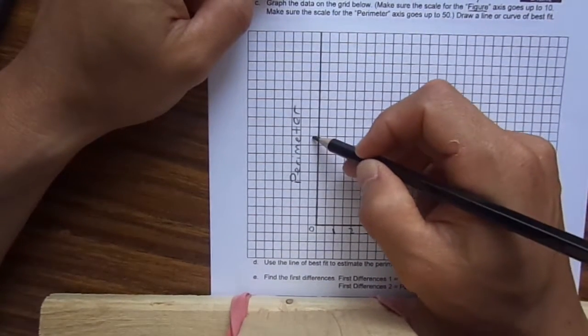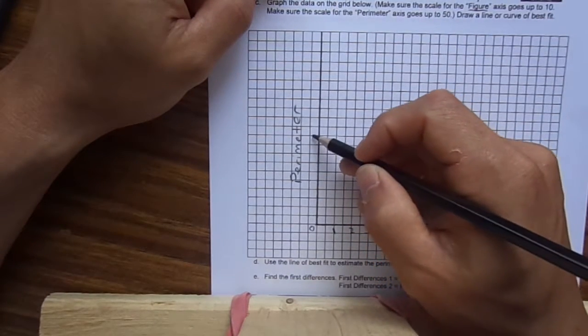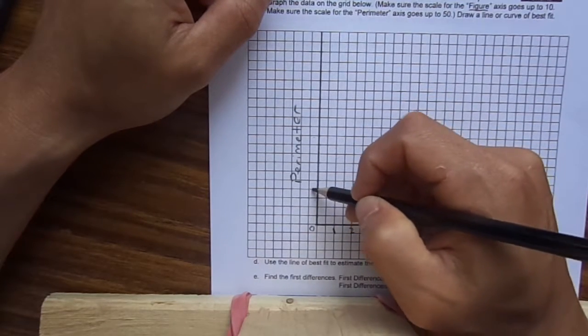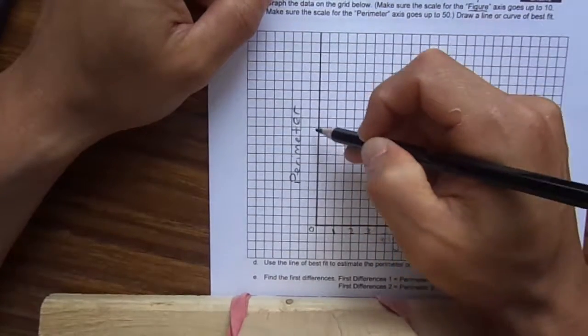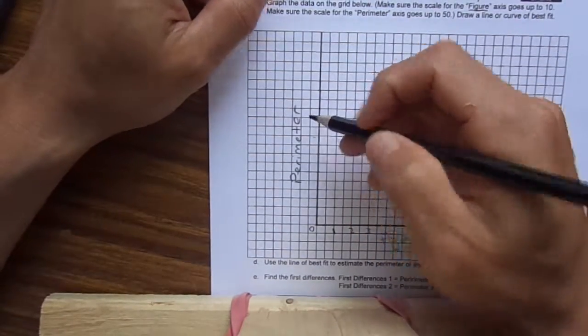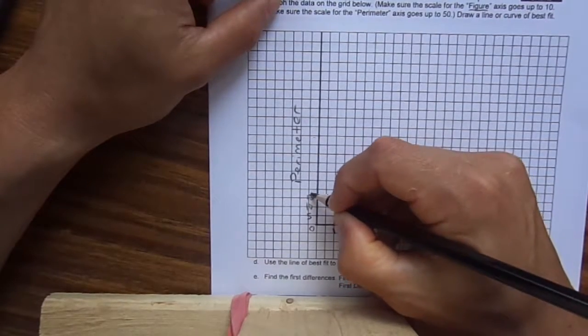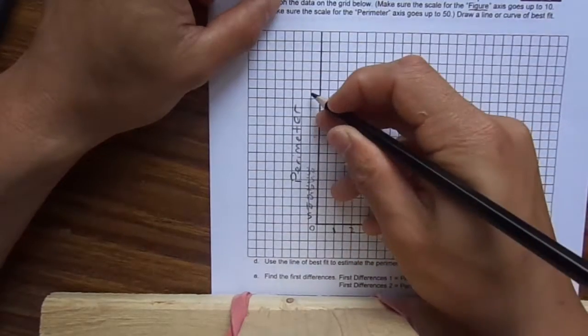That can work. Let's try 2. 2, 4, 6, 8, 10, 20, 30, 40, 50, 60. 2, 4, 6, 8, 10, 12, 14, 16, 18, 20, 22, 24, not going to work. Let's go by 5s. Okay, so 5, 10, 15, 20, 25, 30, yada yada, all the way up.